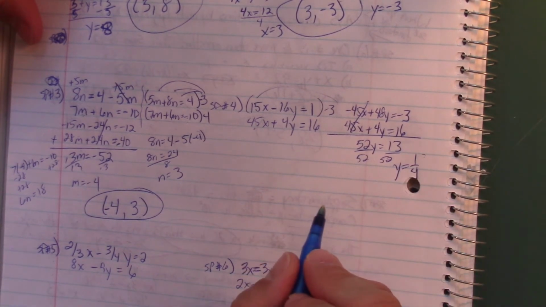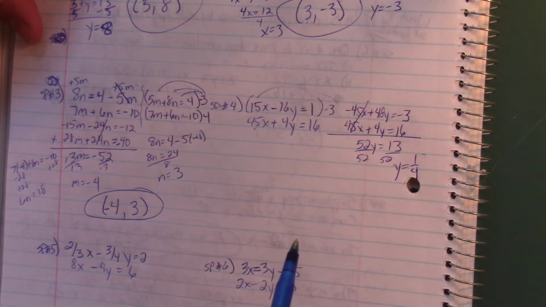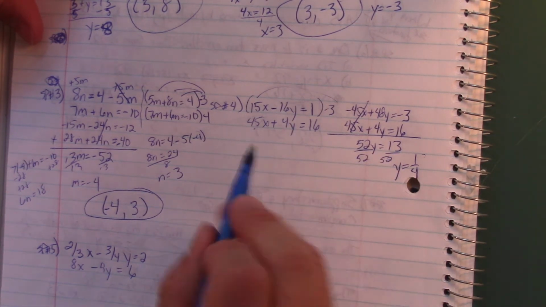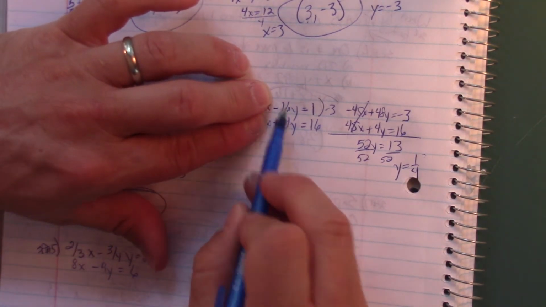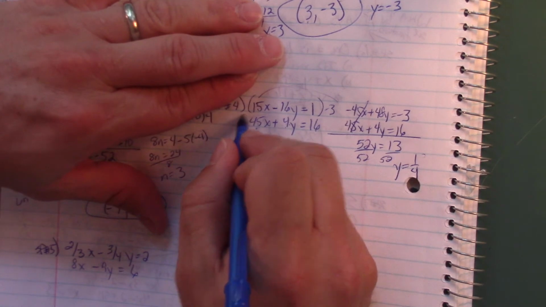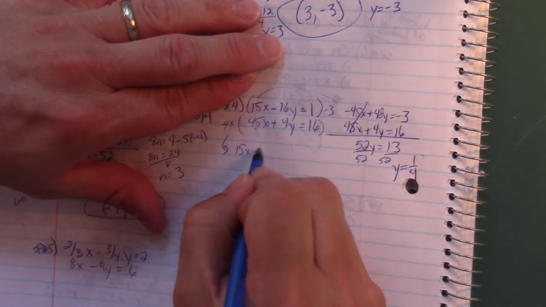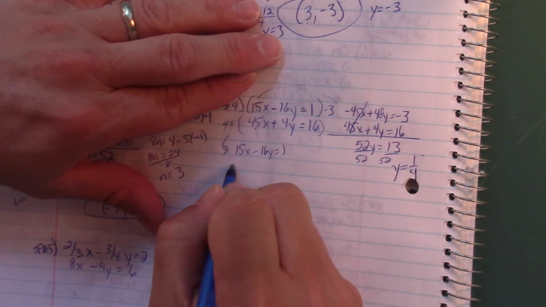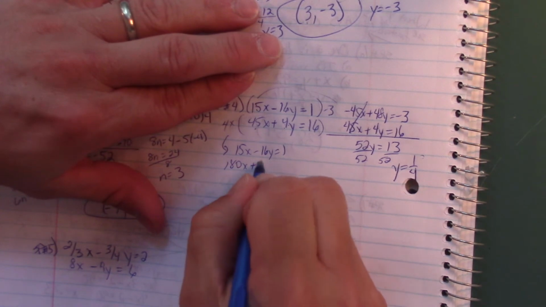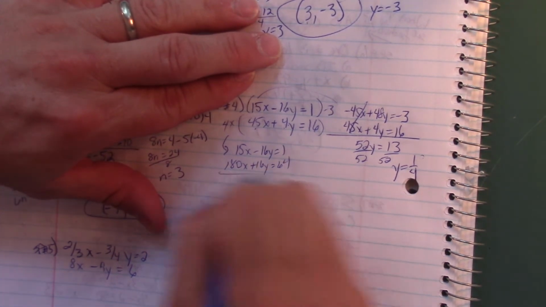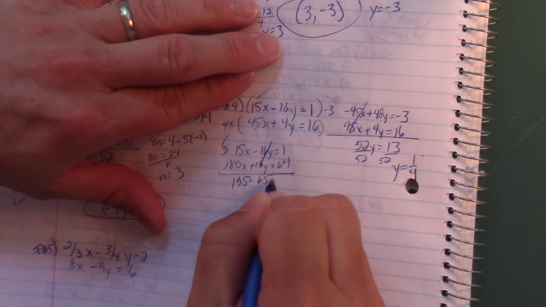Okay. For the x, again, I can plug 1/4 into either one of these and solve it from there, but maybe I just go back and look at the original problem. If I look at those two numbers, if I times this by 4, 16 and negative 16 will cancel, right? So I'm going to write that times 4 and write that down here. So I've got 15x minus 16y equals 1. I've got 4 times 45 is 180 plus 16y equals 64. These will cancel.